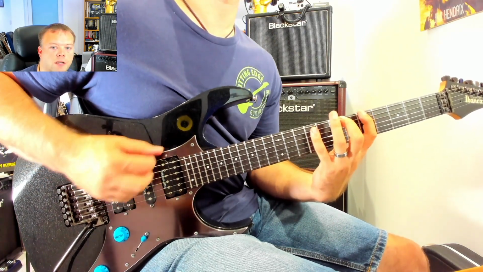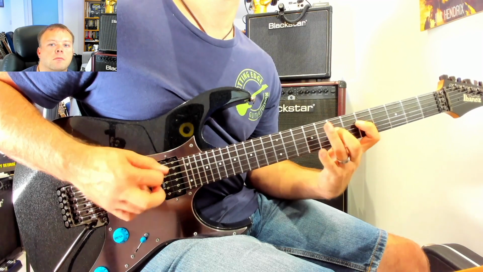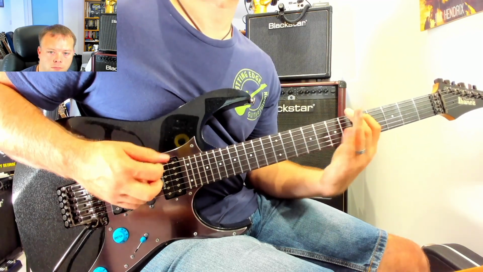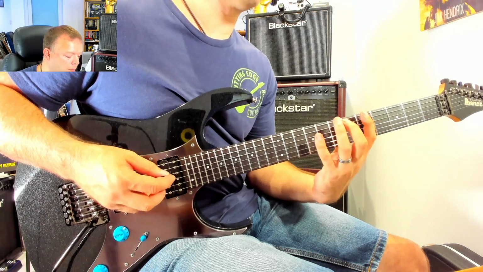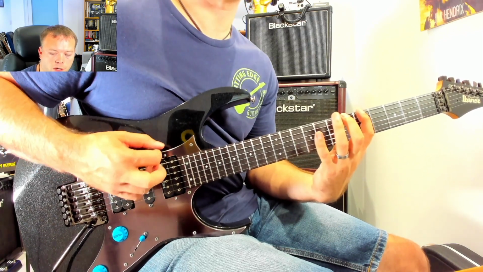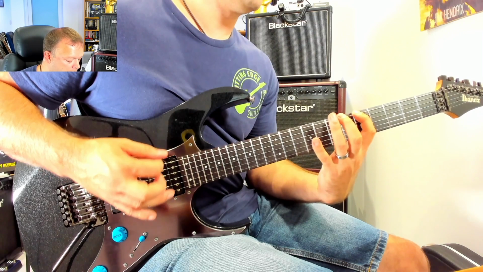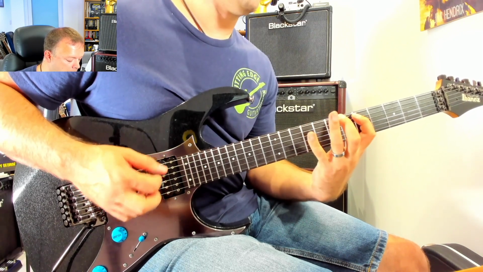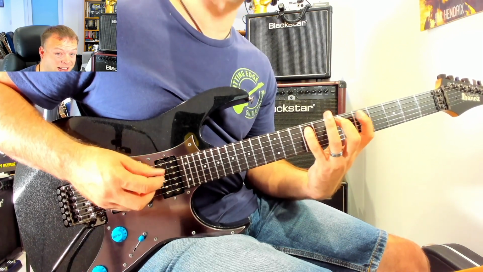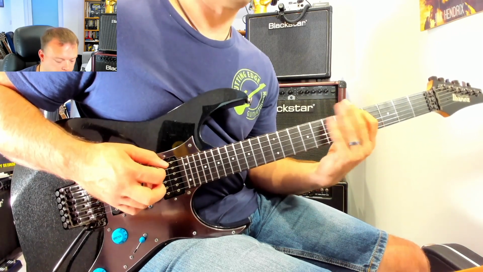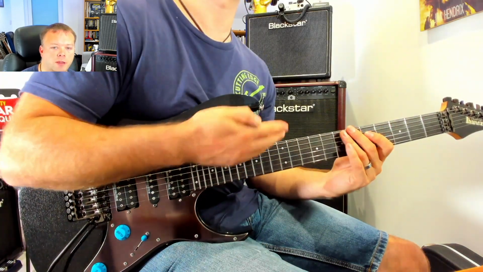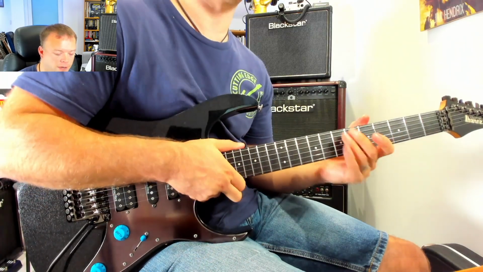So the next one is Mixolydian. Mixolydian looks and sounds like this. It's a really cool sounding mode. So what we've got with this one is all the same as the major scale, other than one note. So we've got 1, 2, 3, 4, 5, 6, flat 7. That's the only difference between the major scale and the Mixolydian mode is the flat 7.